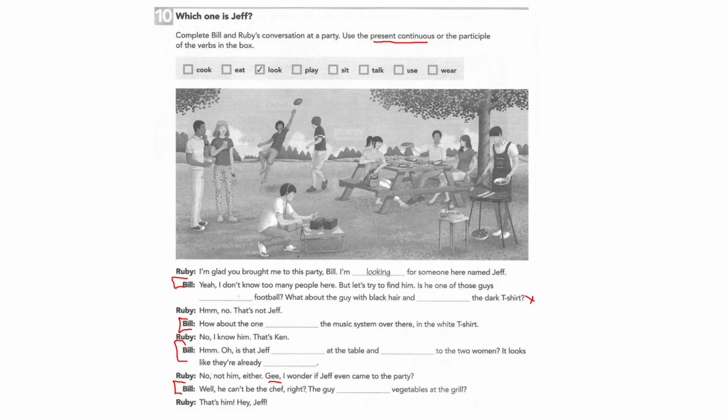Entonces, vamos a ver. Vamos a hacer un análisis forense. Tenemos la primera, que tiene la estructura de la que habíamos hablado. I'm looking. Evidentemente, ahí tenemos el presente continuo. Y tenemos otra más, que está por aquí debajo.